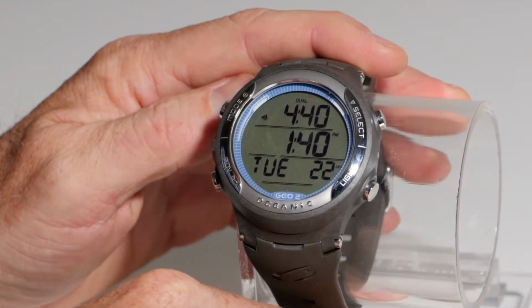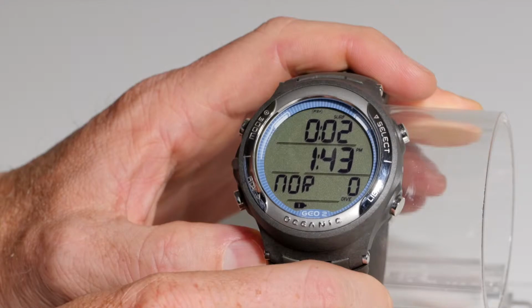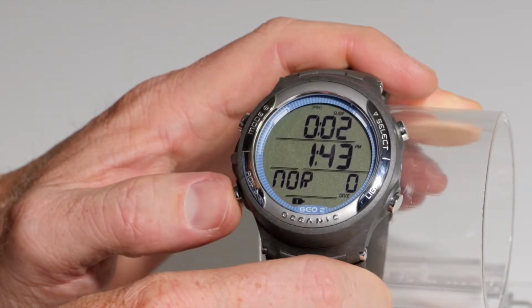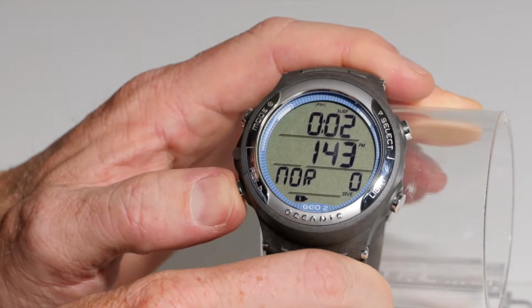Welcome to the Geo2 operation tutorial. To view the features and enter the menu of a Geo2, you can tap the Mode or Advanced button. The menu is cyclical, and you can advance up or down the menu depending on the button press.